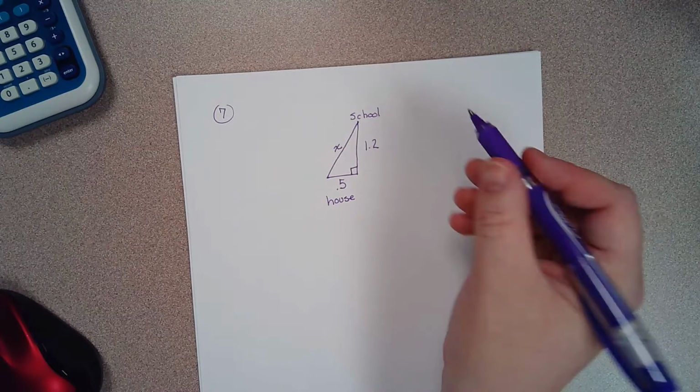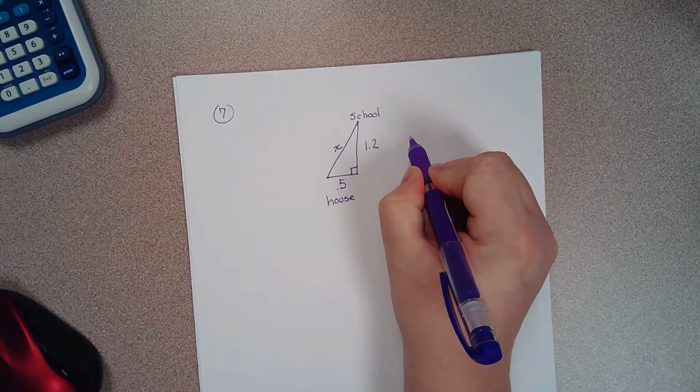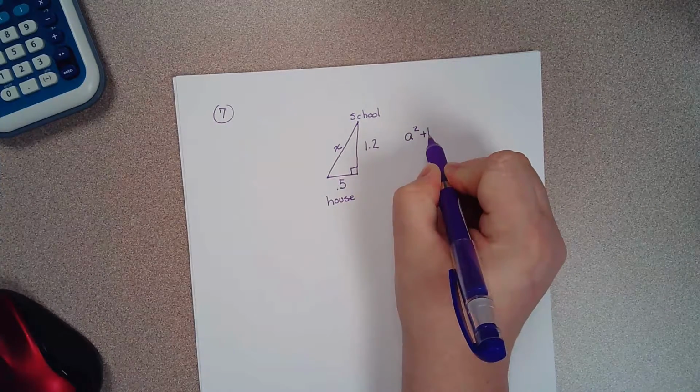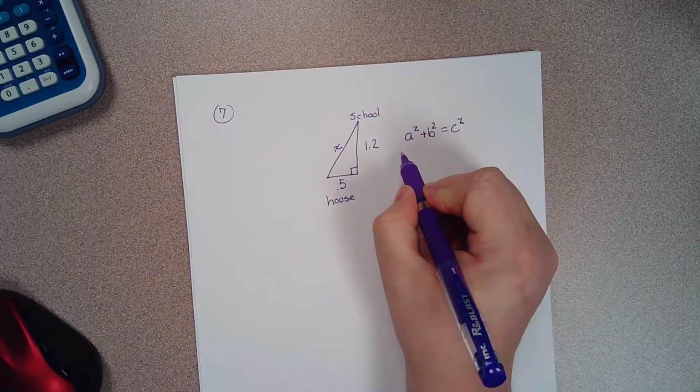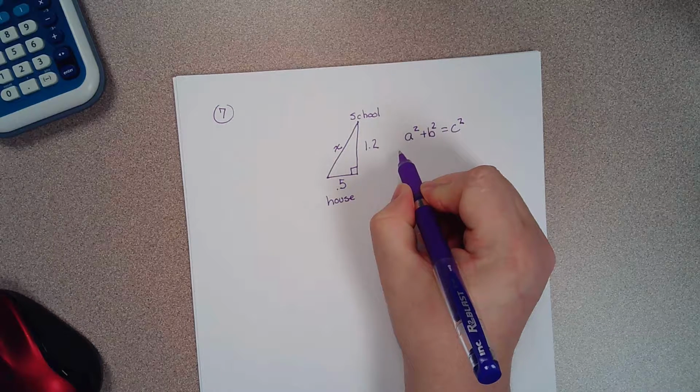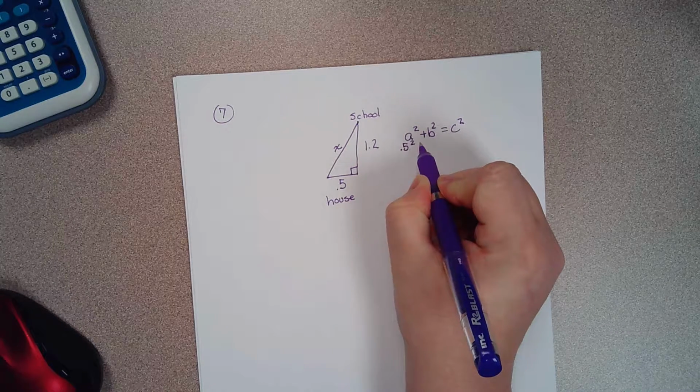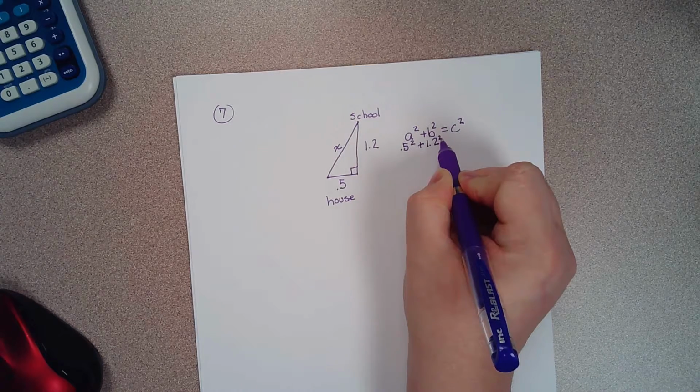So the first thing we're going to do is go through our formula. a squared plus b squared equals c squared. Now we know a and b, so 0.5 squared plus 1.2 squared equals c squared.